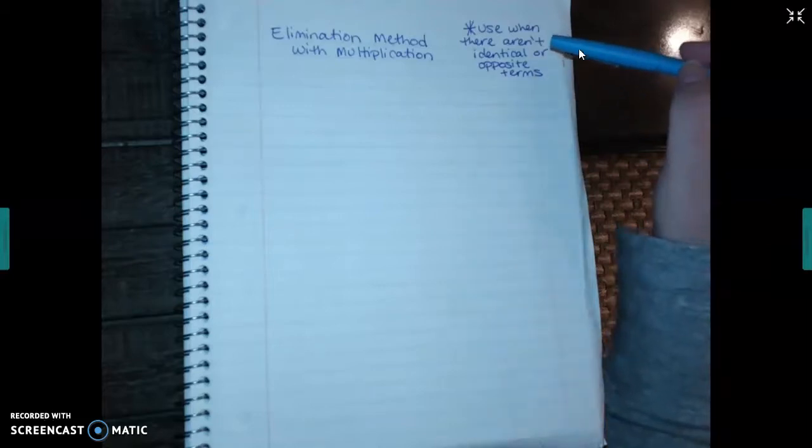Welcome back to Elimination Method. Today we're going to talk about when we can use elimination method using multiplication. Notice, this is when we do not have identical or opposite terms.